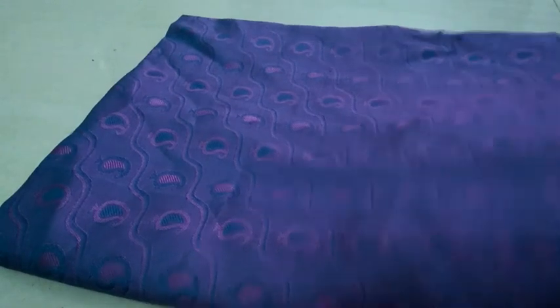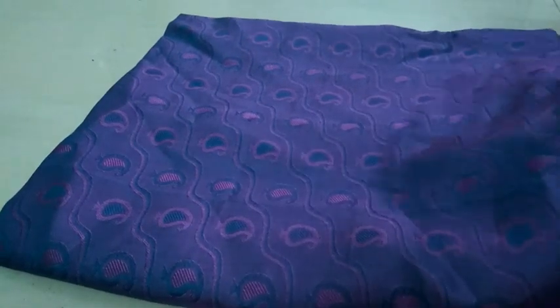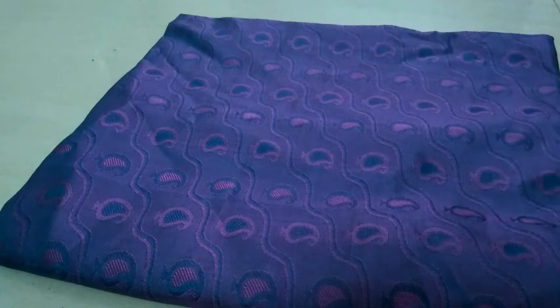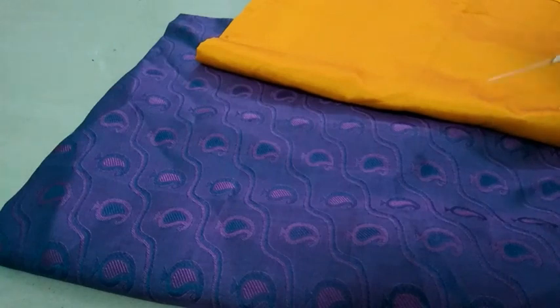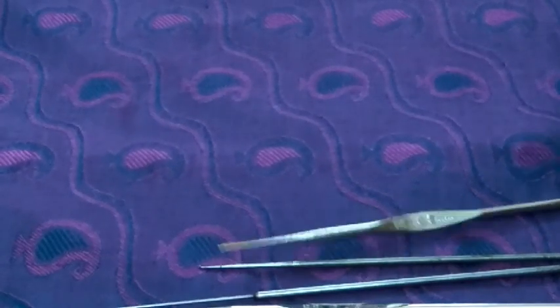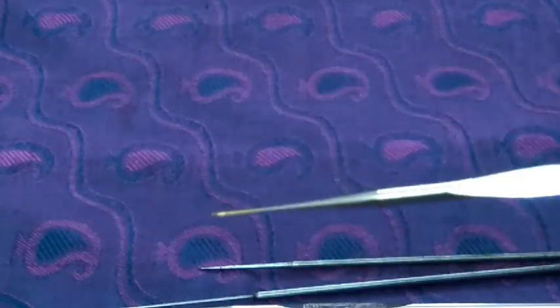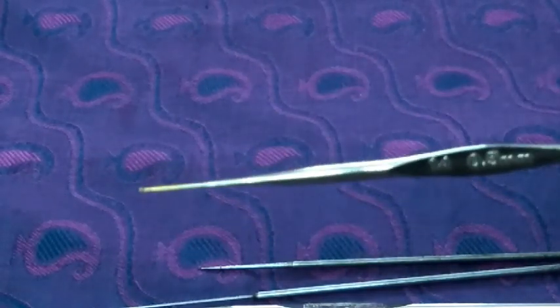So please follow this for practicing. At the intermediate stage, use silk cotton and silk material. After that, I'll give details about the needles.